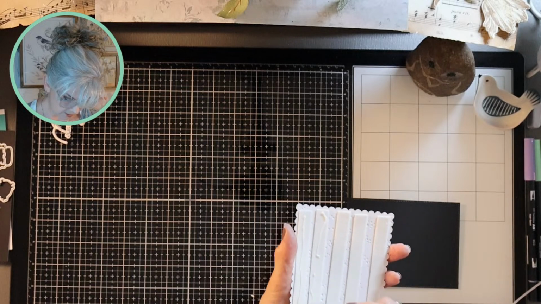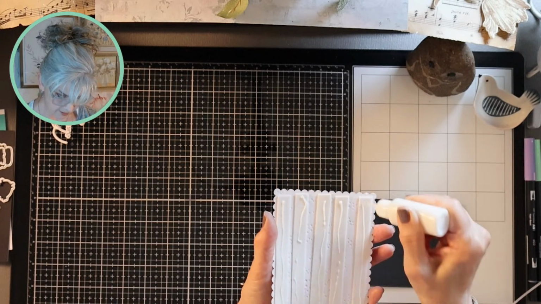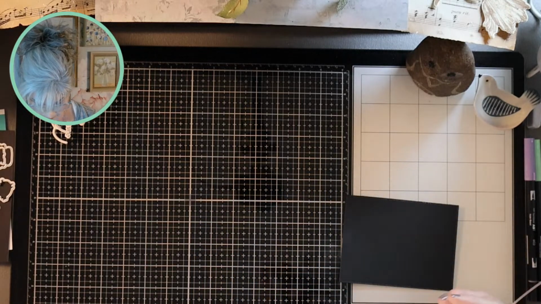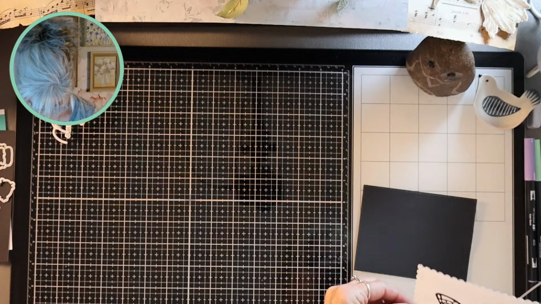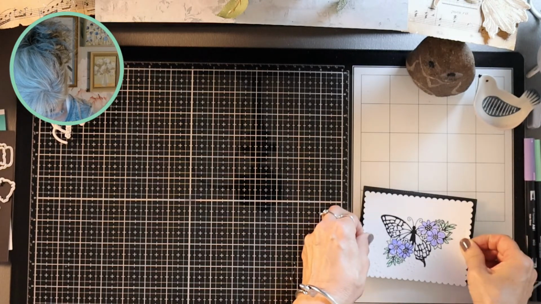I just want it to be able to float if I need to, or pick it up and reposition it. Alright. Now, I want it to go this way. I want that little crooked side to be on the bottom.